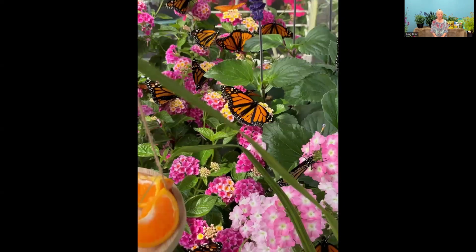And there we go, parsley. Parsley is a favorite of the swallowtail. And you want to plant extra parsley so that you're not disappointed when all your parsley disappears.